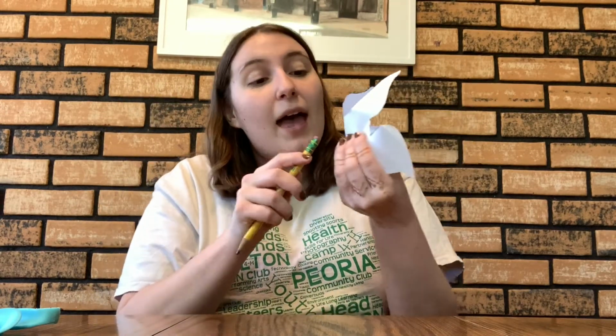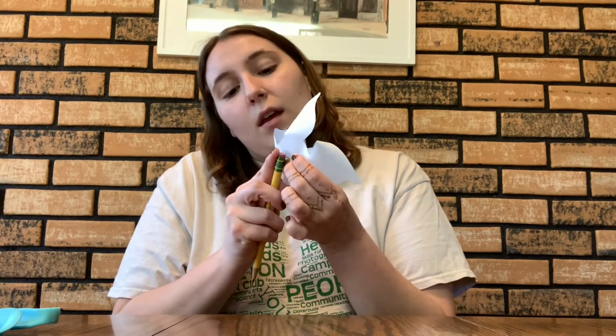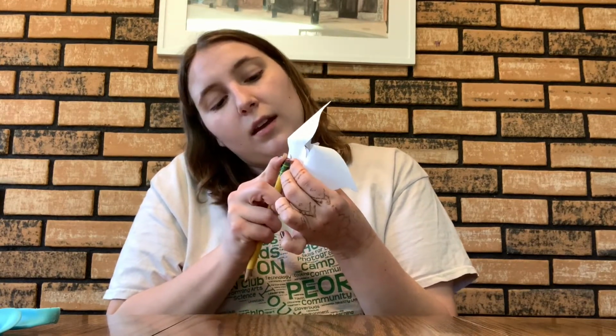Alrighty, once you have your thumbtack poked through, you're going to take your pencil with the eraser and stick the pointy end of your thumbtack into your eraser to hold it. So just stick it nice and tight in there, and this is going to act as your holder, your stick for your windmill. And when you're done, it should look something like this.